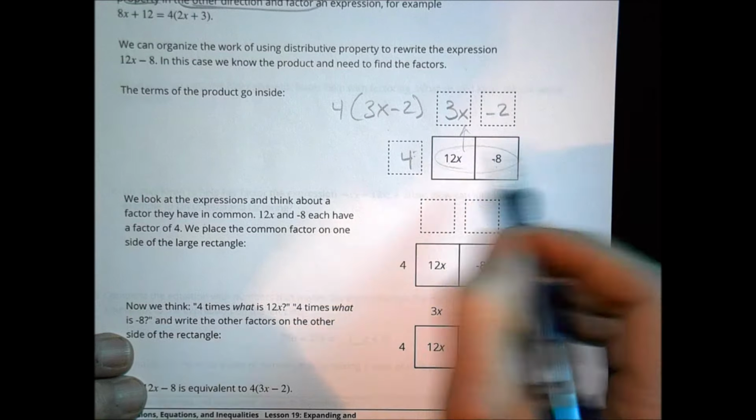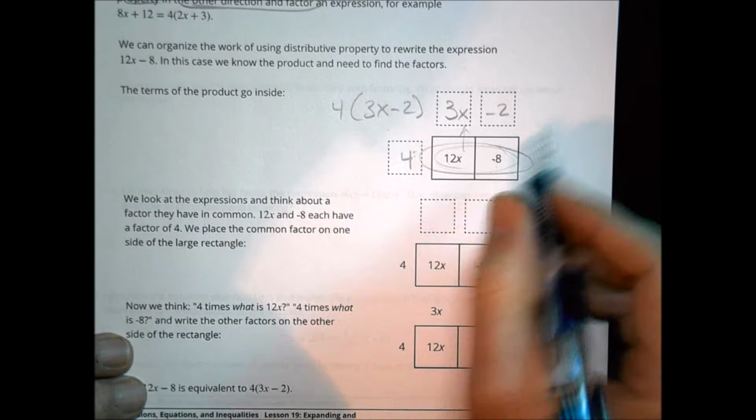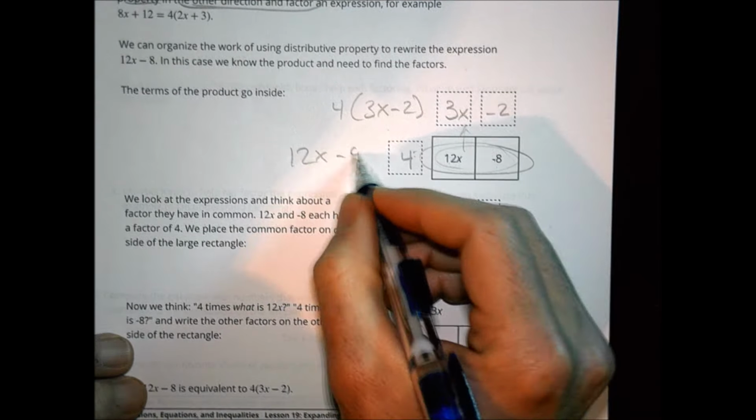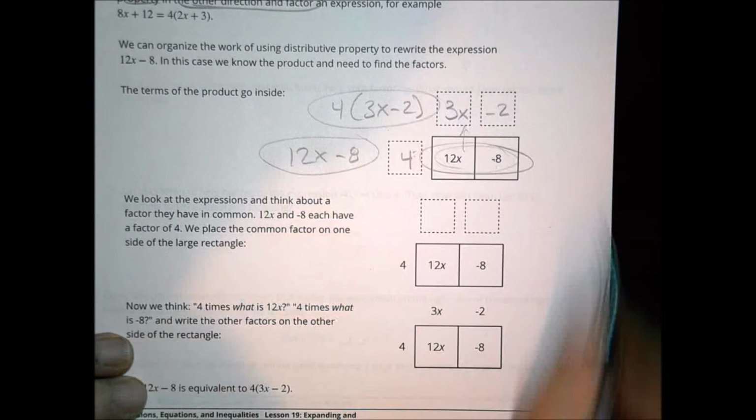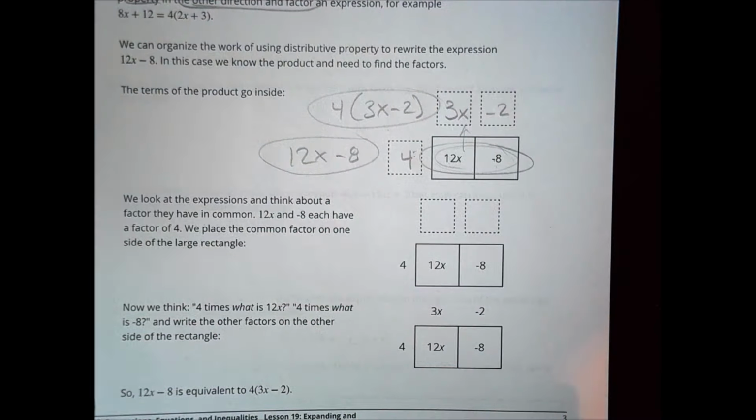But that is equivalent to this thing, which is 12x minus 8. Those are the same expressions. They are equivalent to one another. And that really is what today's lesson is all about.